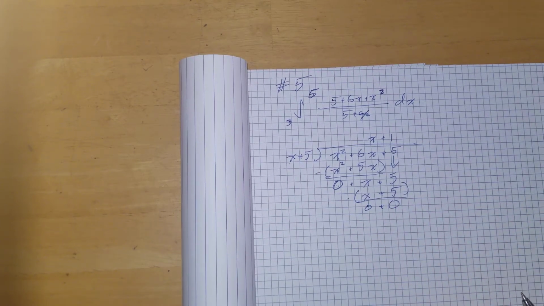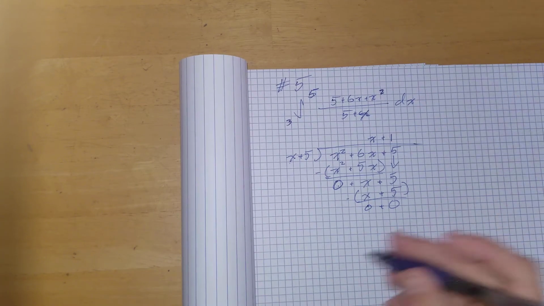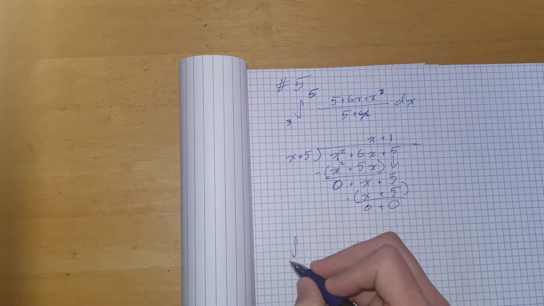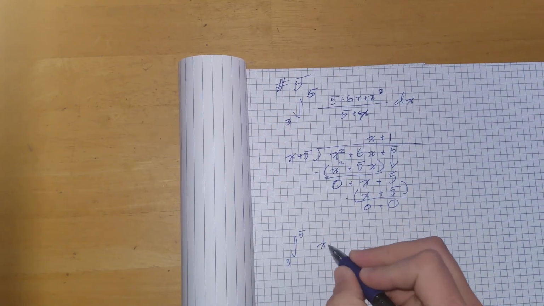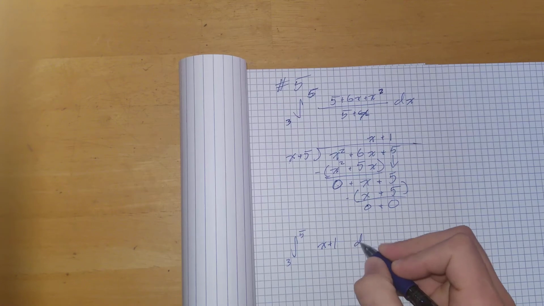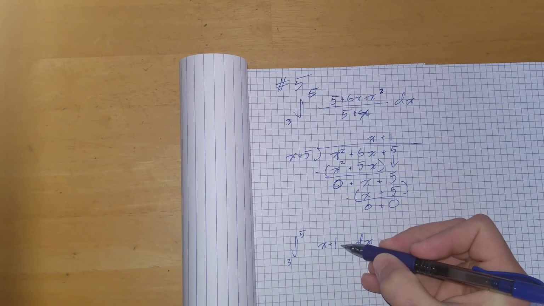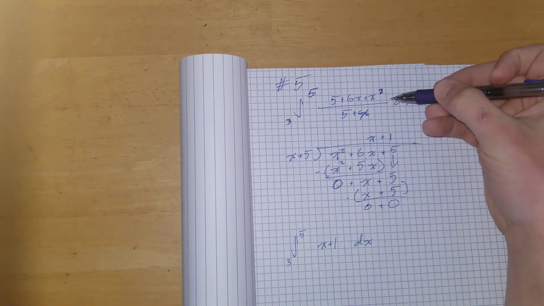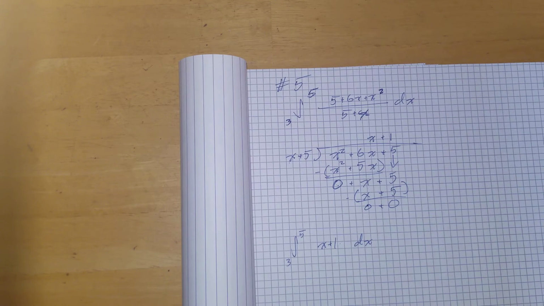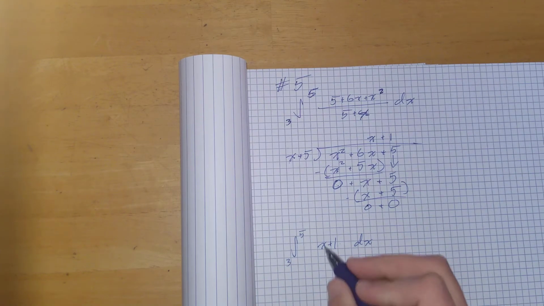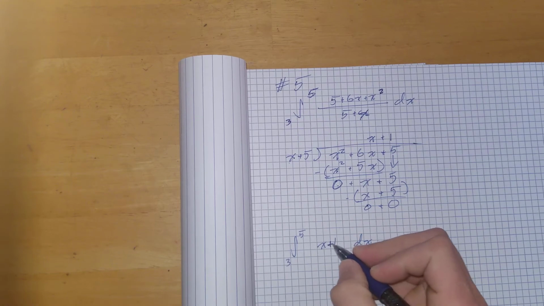Conveniently, this is 0, which means I have no remainder, which means this will easily simplify into x plus 1 dx. So this is much easier to look at than this, and this is also a lot easier to integrate than that. So let's do it really quick. So sum and difference rule. I'm going to take one term at a time.